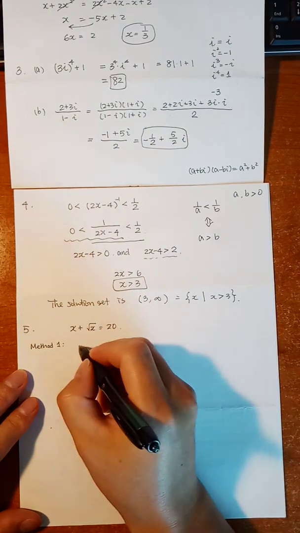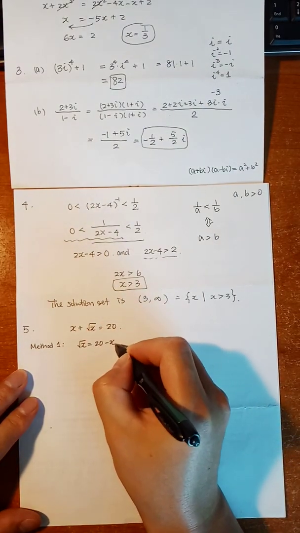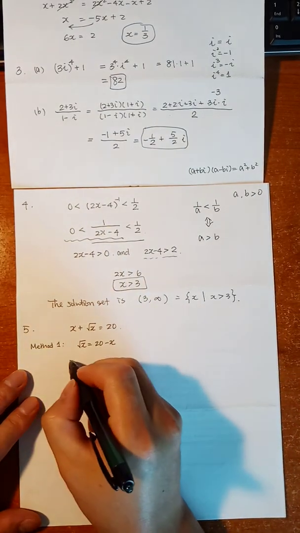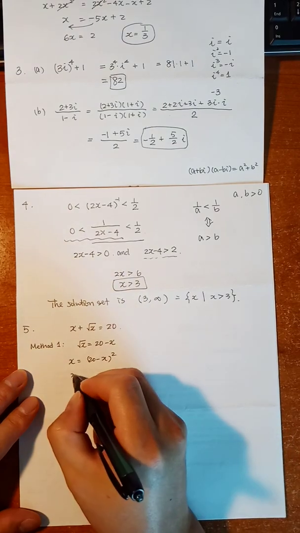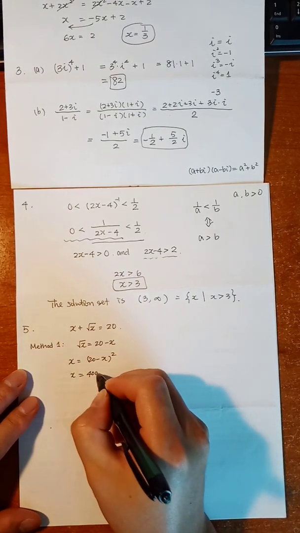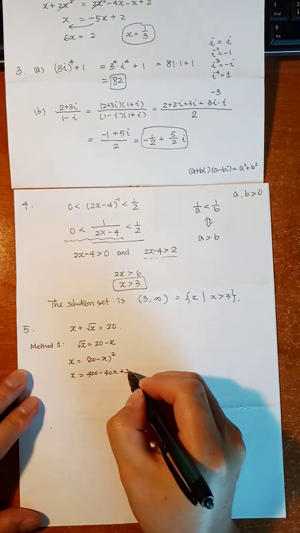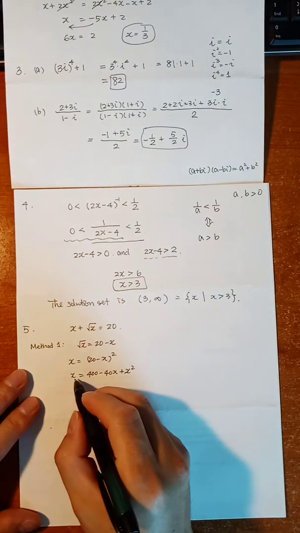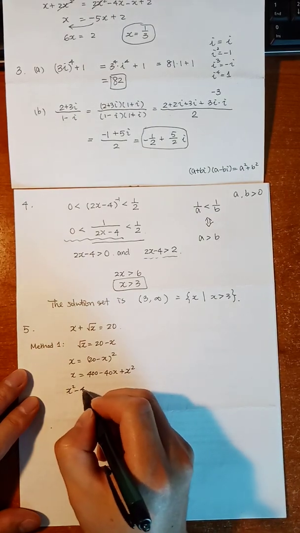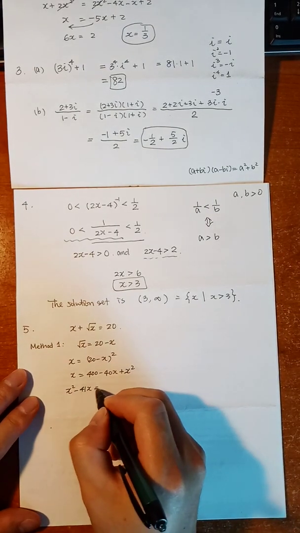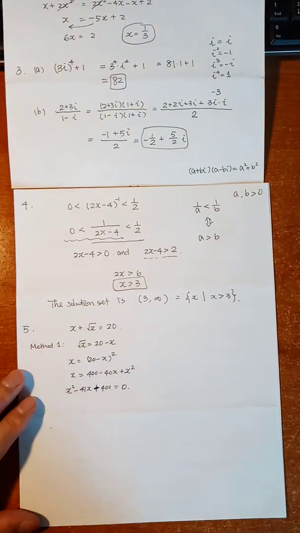We move x to the right side. We get square root of x is 20 minus x. And then we square both sides. We'll get x is equal to (20 minus x) squared. So x is 400 minus 40x plus x squared. So you move x to the right side, and you get x squared minus 41x plus 400 is equal to 0.